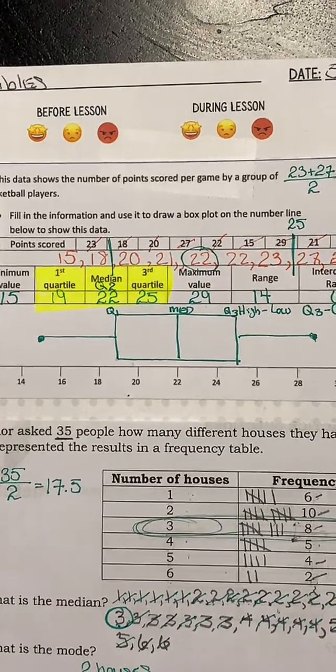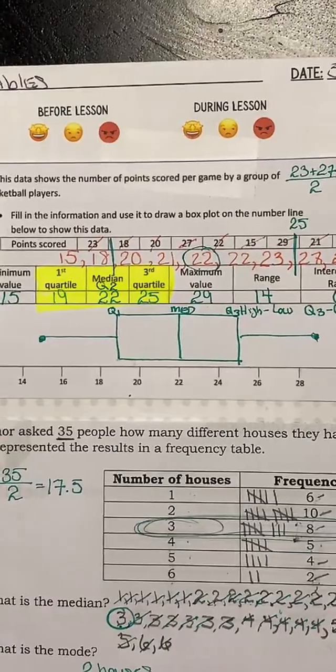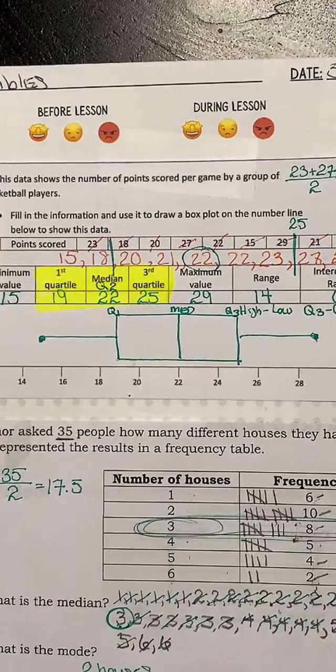We meet twice a week for 90 minutes a day. You're either coming in a Monday, Wednesday, or you're coming in a Tuesday, Thursday. So that will be very beneficial.